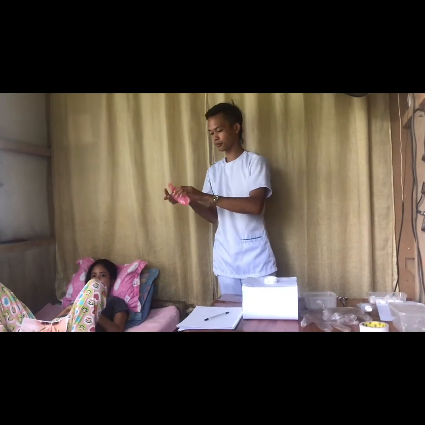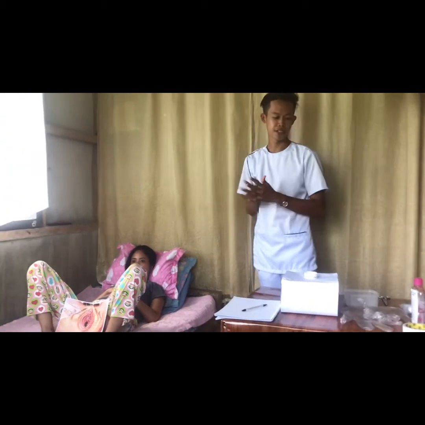So as you can see, the private part of the patient is now exposed. So the next thing that we're going to do is to perform hand sanitation. I already have good lighting. At the same time, privacy for the patient is now secured. So for this time, I am done with the hand sanitation.